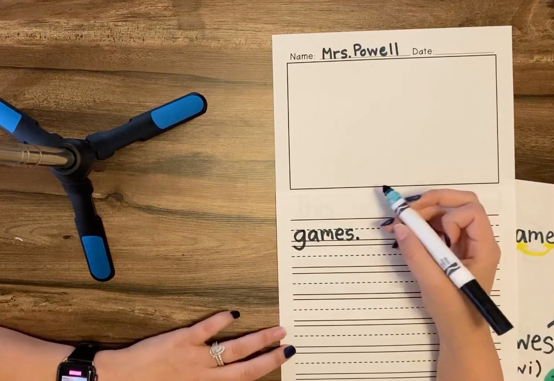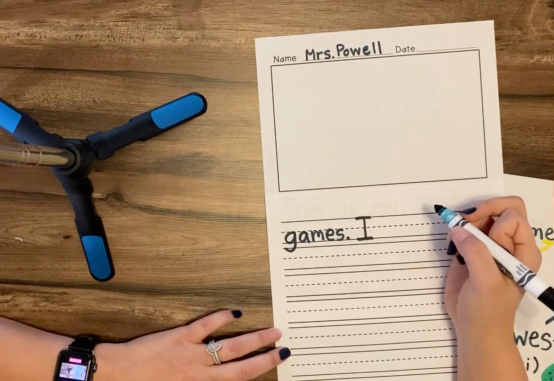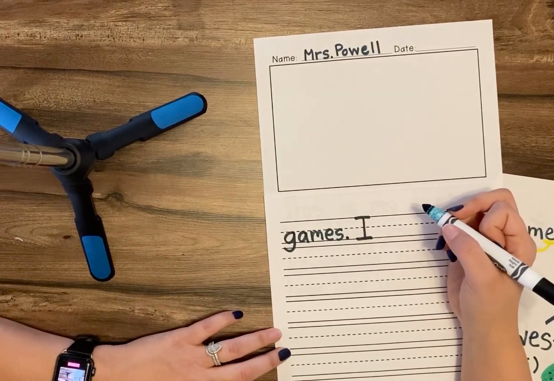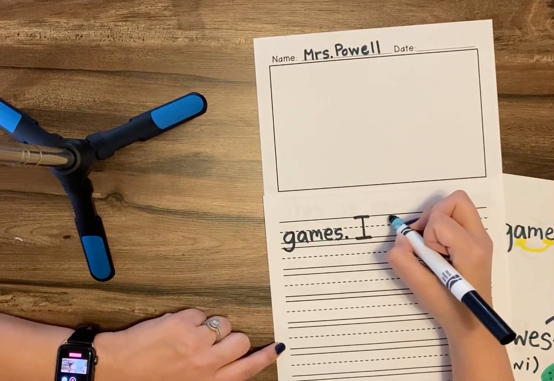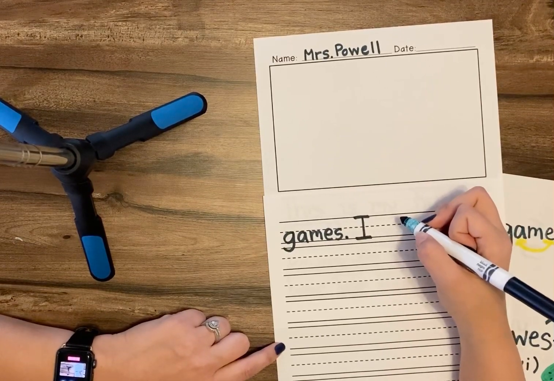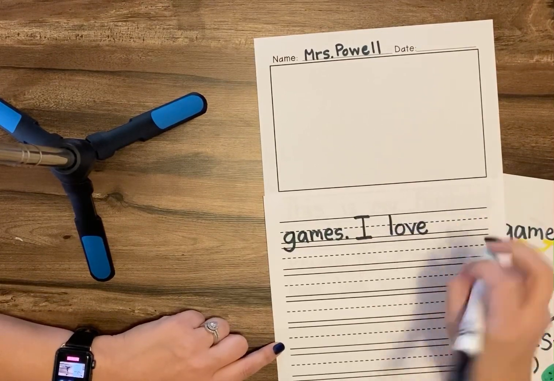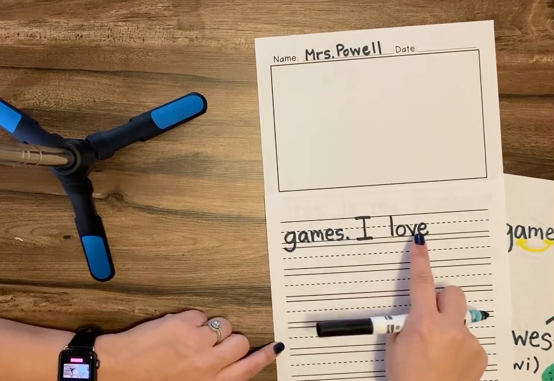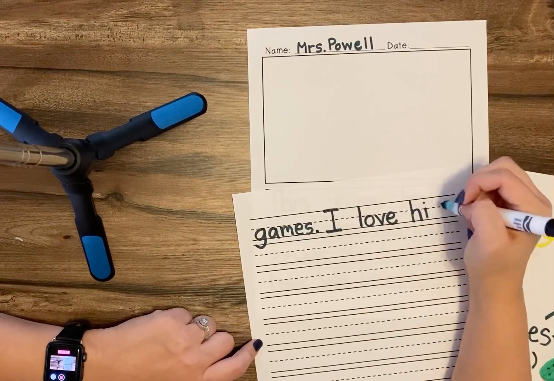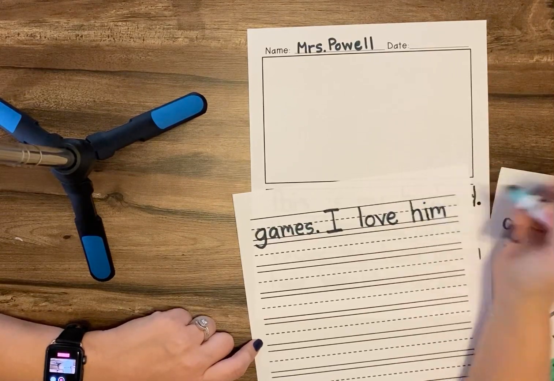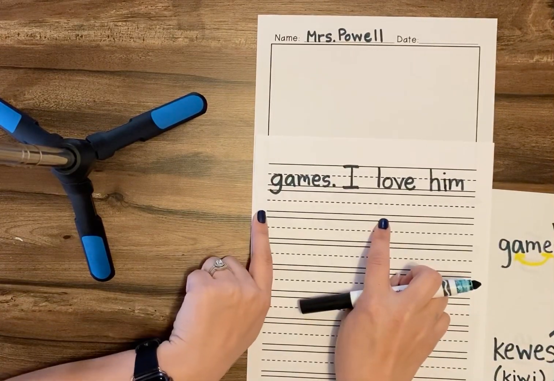Okay, we need a capital letter, capital I with a hat and shoes. I love him. Love is a word that we have not learned yet, but it is going to be a sight word. It does not write the way that it sounds. It sounds like it would be of, L-U-V, but instead, it looks like this. This might be a word you know because you've seen it a lot of times. I love him. Him. I love him because, hey, this is a big, long word, but it's a sight word.